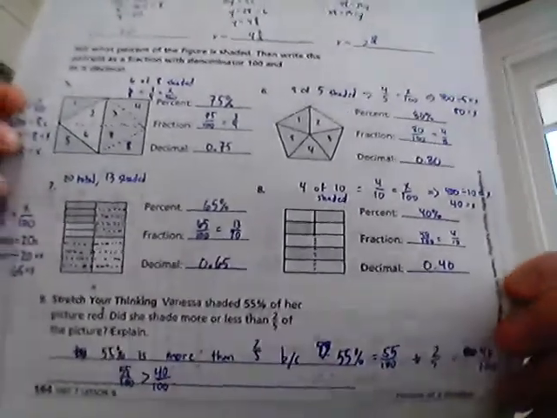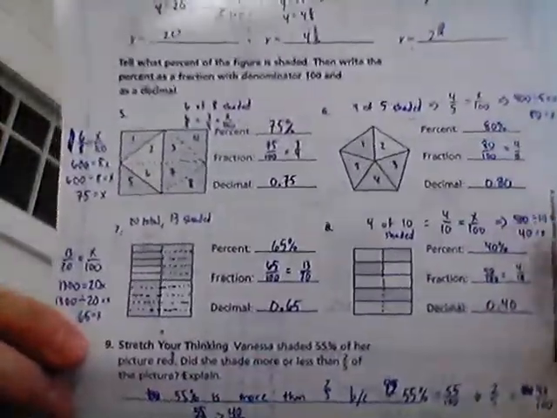And finally, number 8 there, 4 out of 10 are shaded. So 4 over 10 equals x over 100, which gives us 40%, or 40 over 100, or 0.40. The stretch you're thinking today wasn't too terribly difficult.